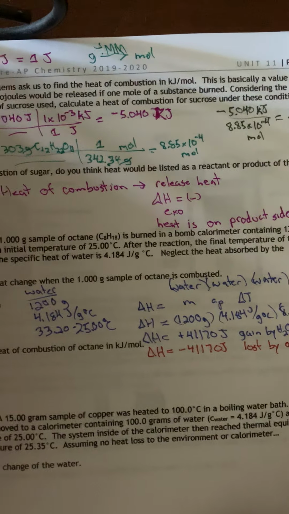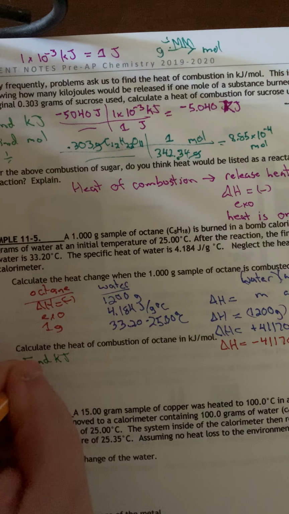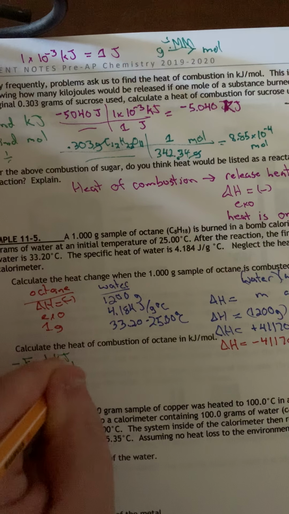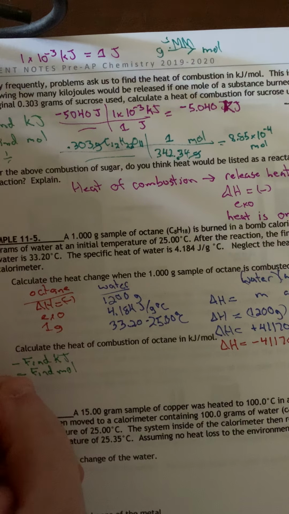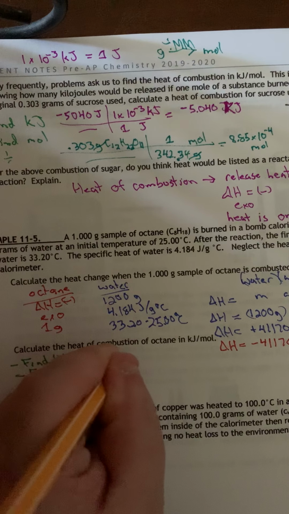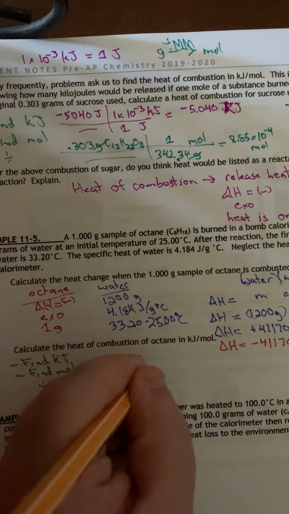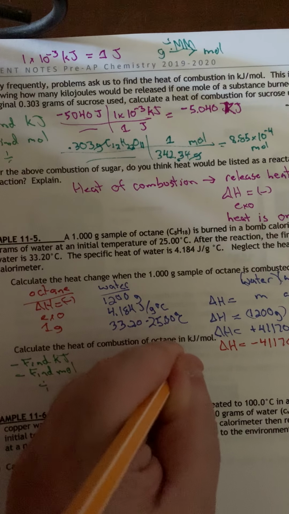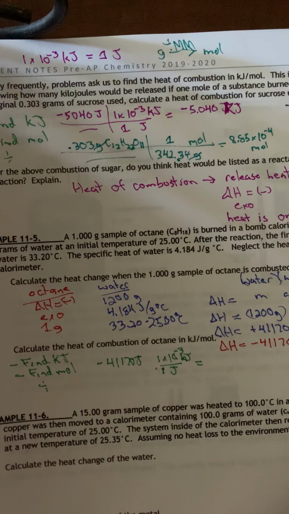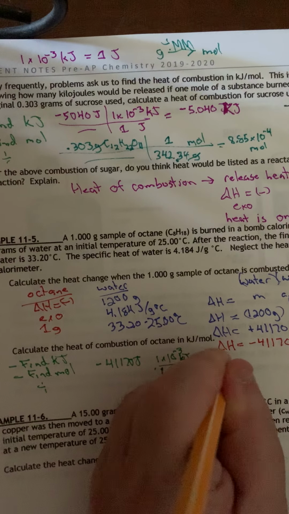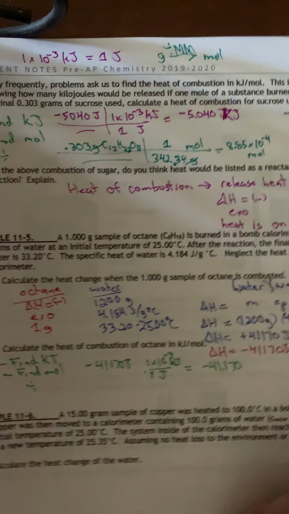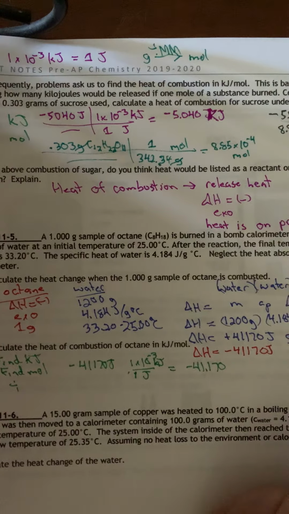I'm going to find kJs, I'm going to find moles, and then I'm going to divide. So I'm going to take my negative 4117 joules. 1 joule goes on the bottom, 1 times 10 to the negative third kilojoules goes on the top. And we end up with negative 41.170 kilojoules.